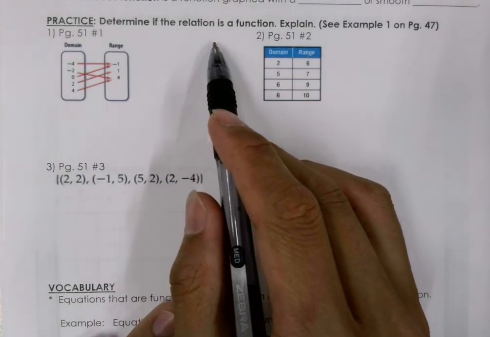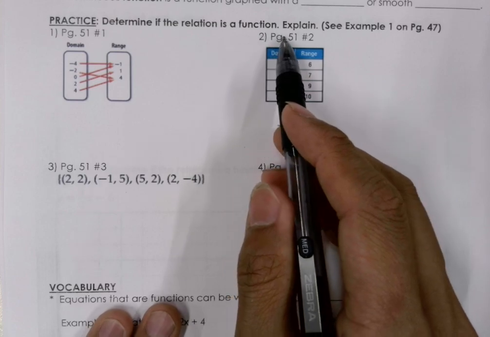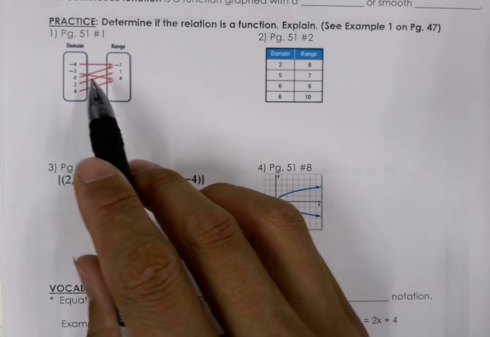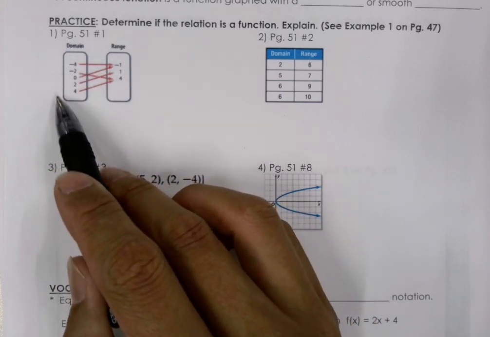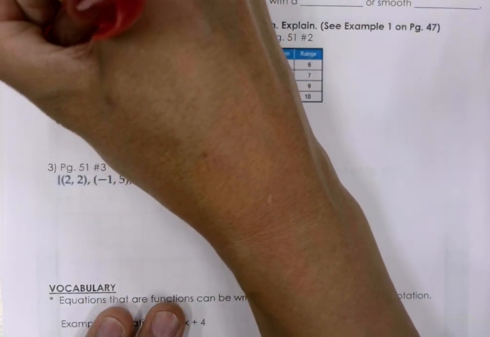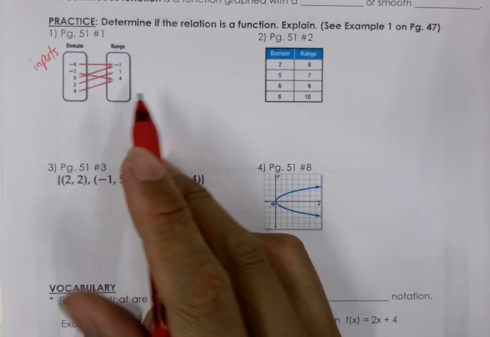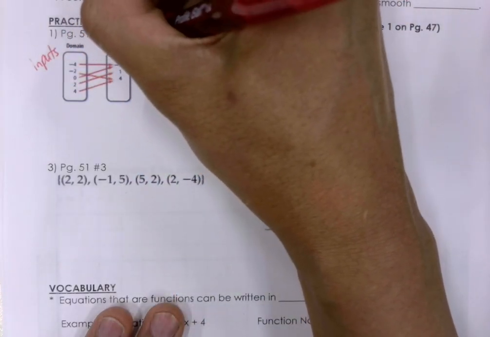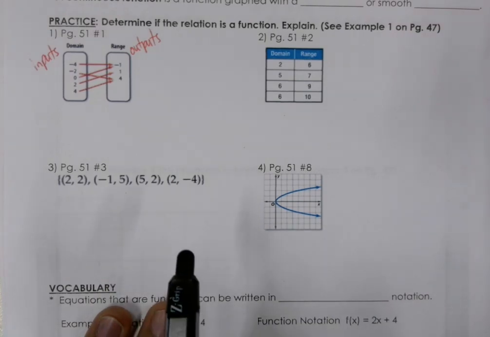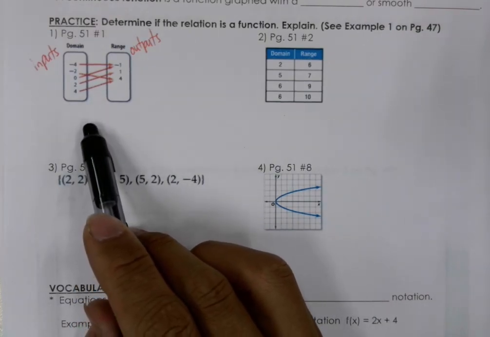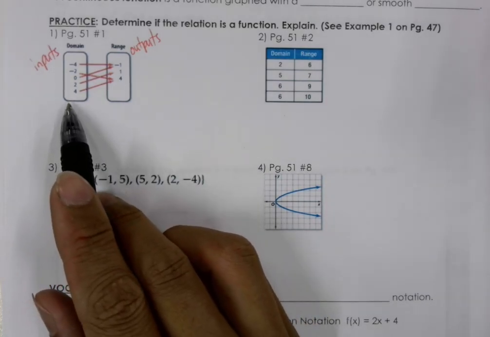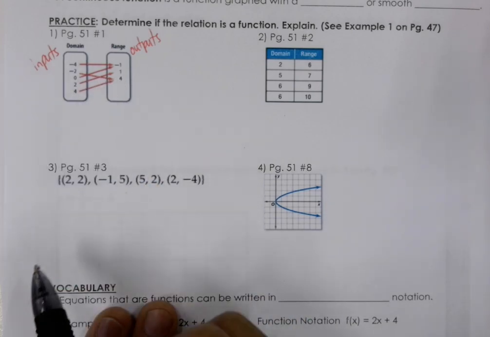Determine if the relation is a function and explain. Looking at this mapping, our values in the domain are called our inputs, and the values in our range are called our outputs. Now, in a mapping, a relation is a function if each input has exactly one output.